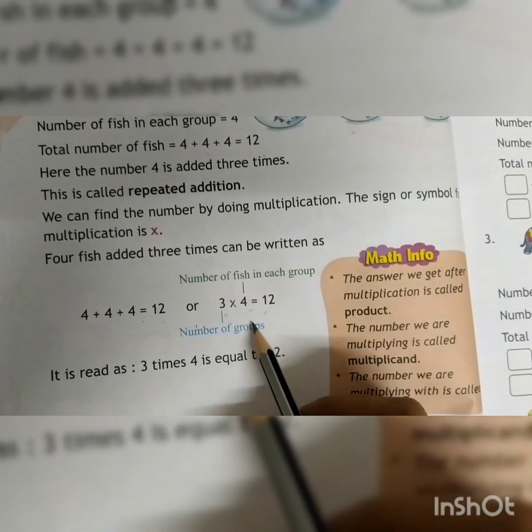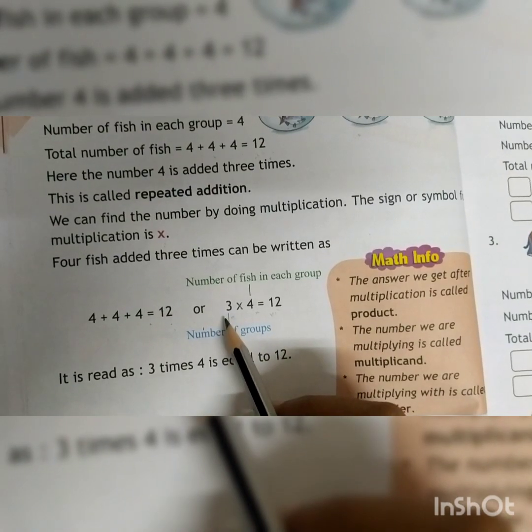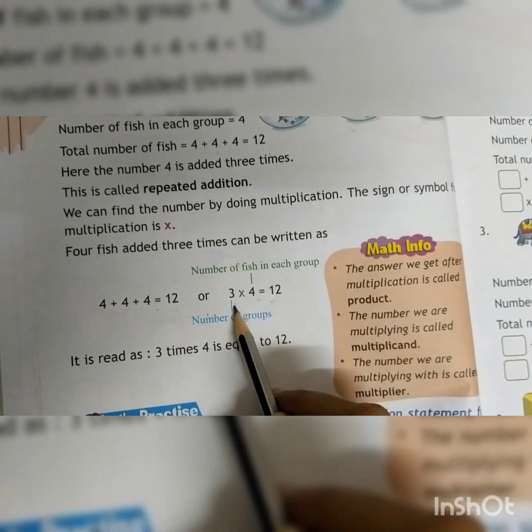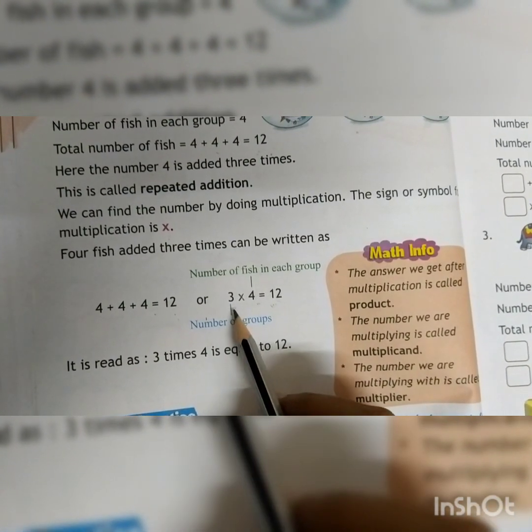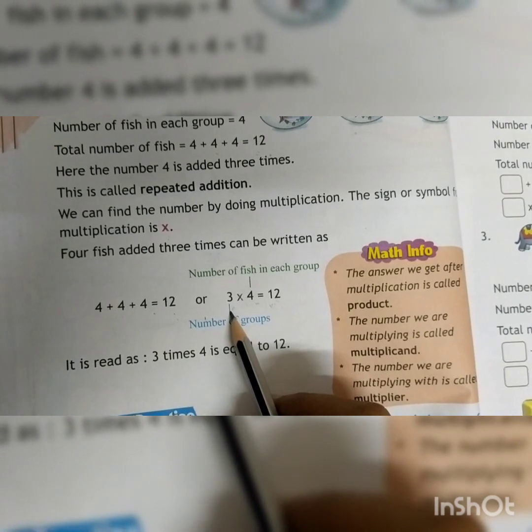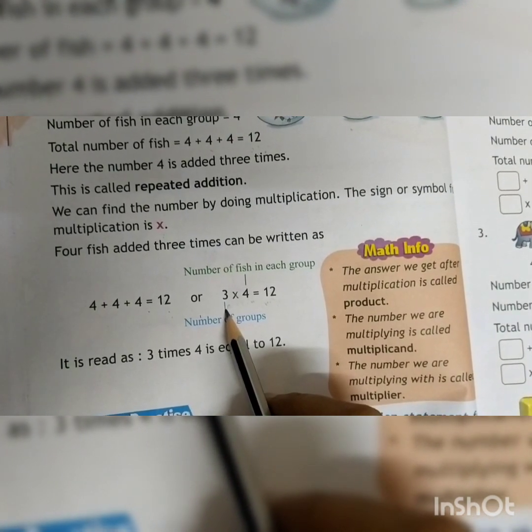Okay, here 3 is known as the multiplicand. The number we are multiplying is called the multiplicand.